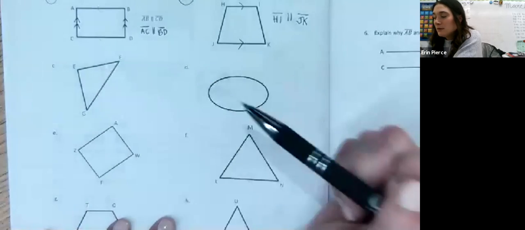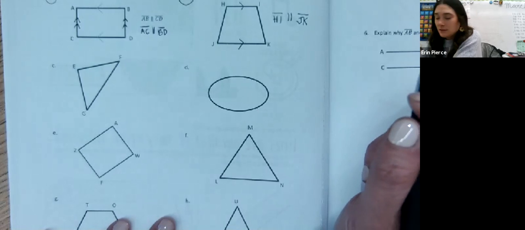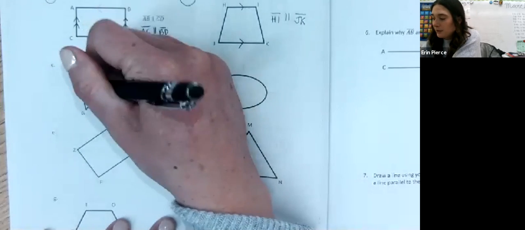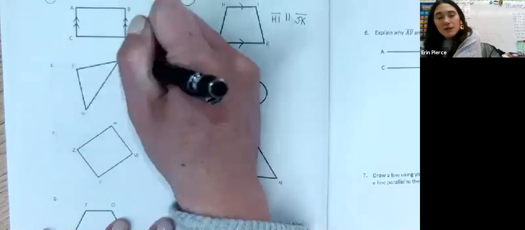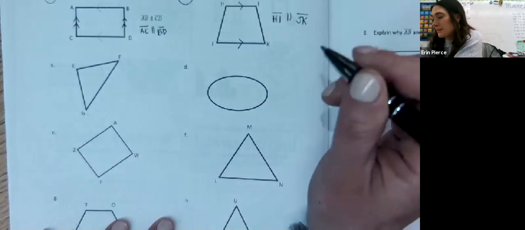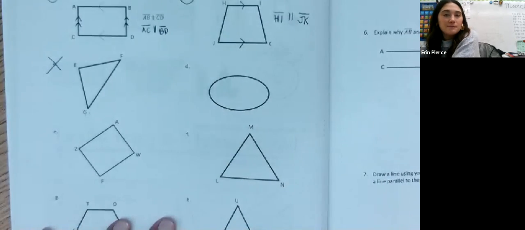For C, do you see any set of parallel sides? Let's see here. Well, there's no parallel line that will go there. These ones intersect, so there are no parallel sides here. So I would just cross off C.